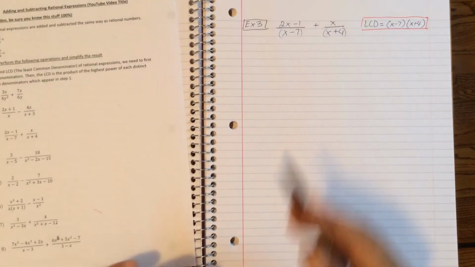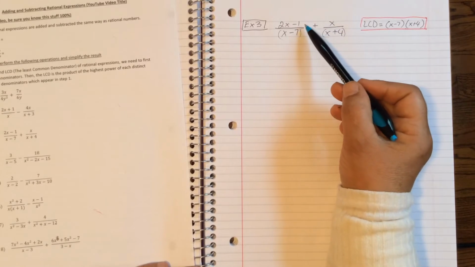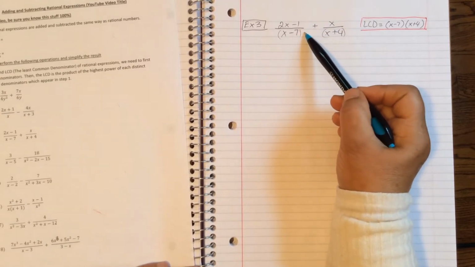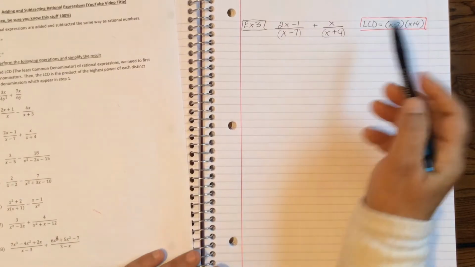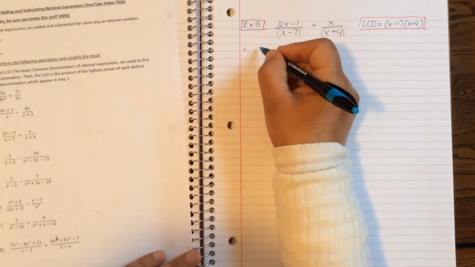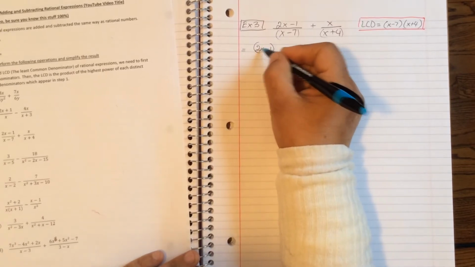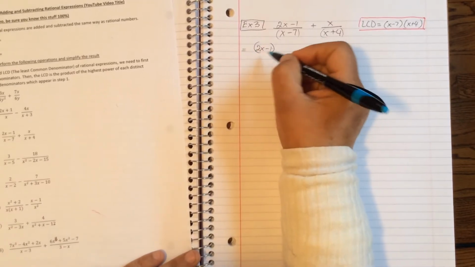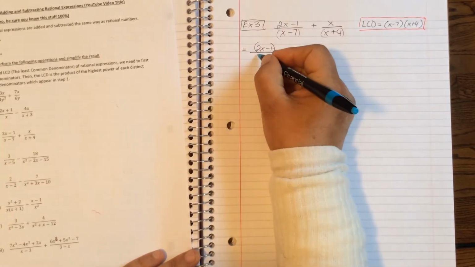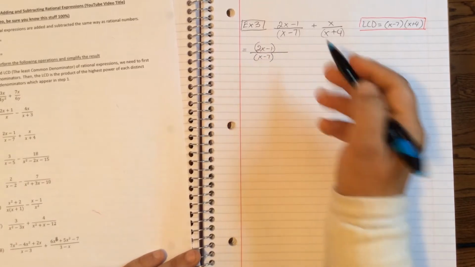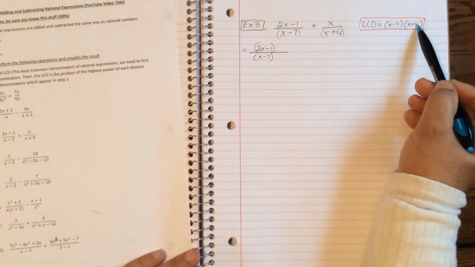And now I am going to manipulate both fractions, which means I have to multiply up and down by what is missing in their denominators from the LCD. Let me go to manipulate the first fraction. As we said, since we have a binomial, two terms, use parentheses before you multiply up and down by what you need. What is missing from the LCD is x plus 4.